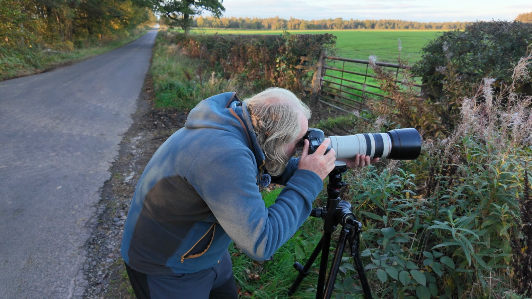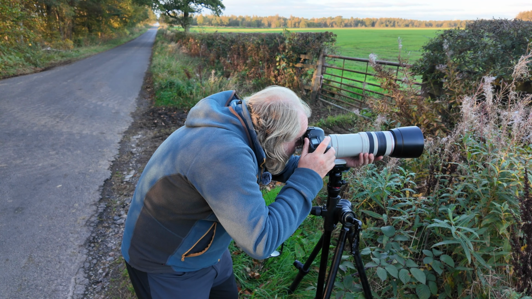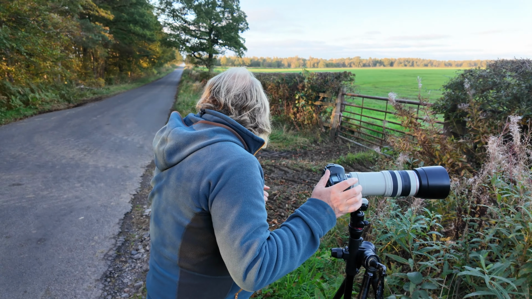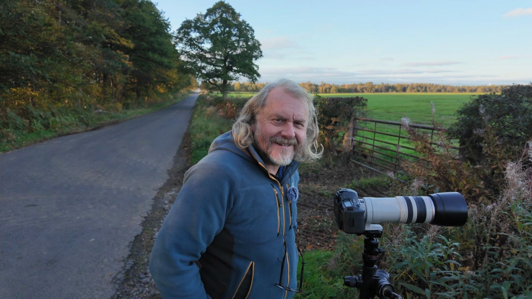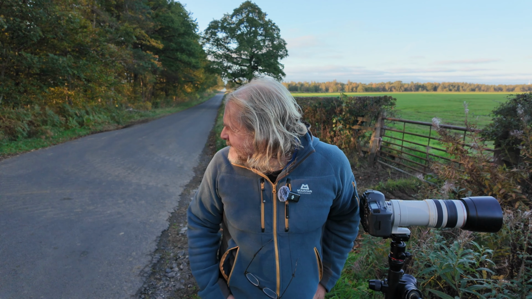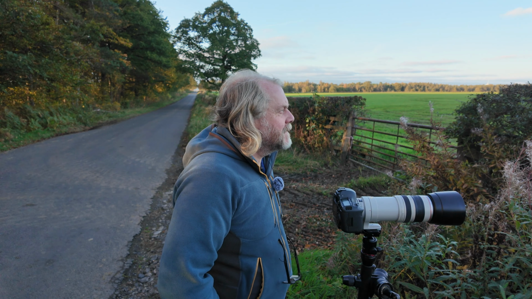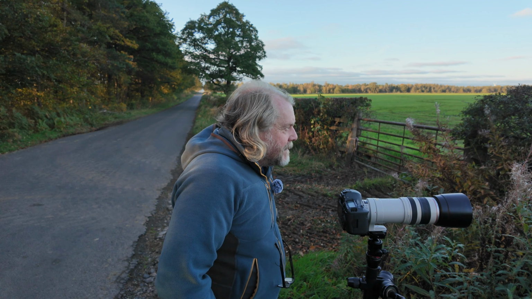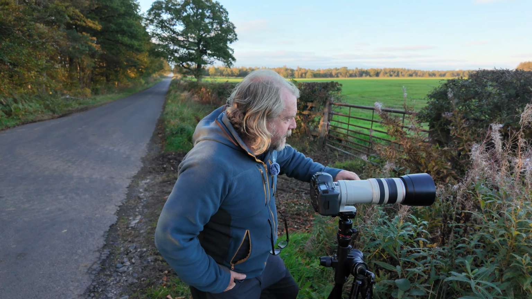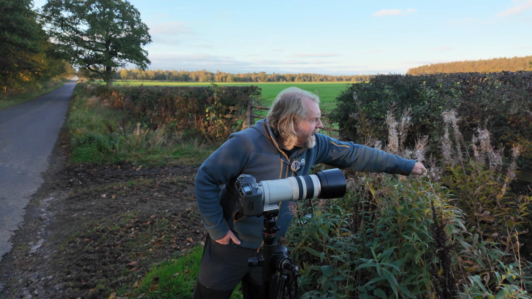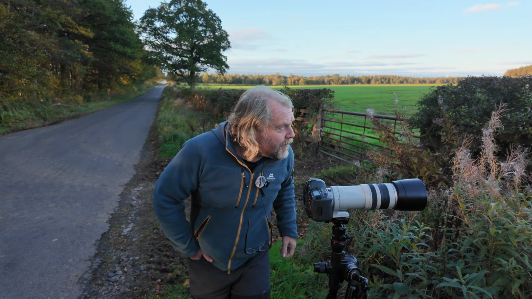I thought there was something creeping up behind me there. It's probably a cow in the field. But there's quite a few things getting in the way, so I'll do a bit of pruning.